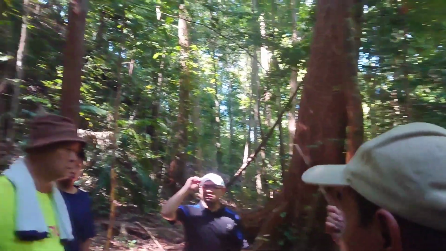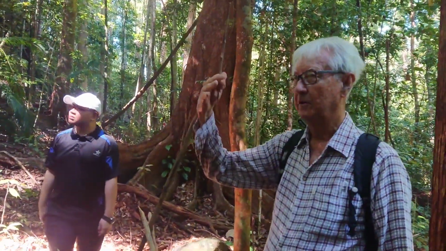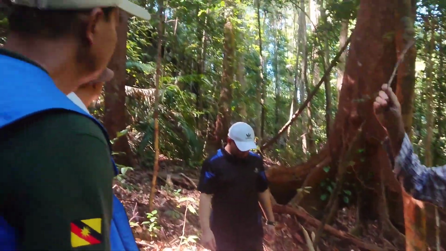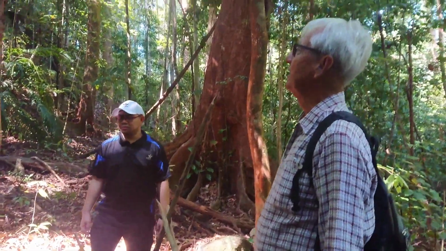It's a cliff here. Rocks have been exposed, so the weaker part has been eroded, leaving the exposed rock. This is the parent material. Small sandstone.